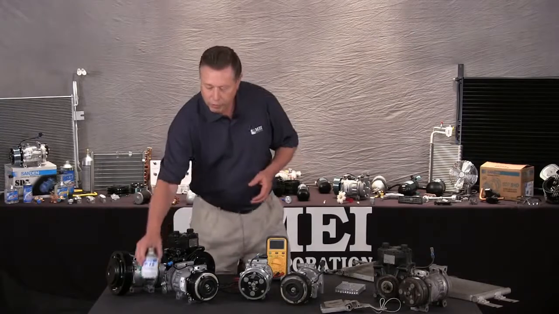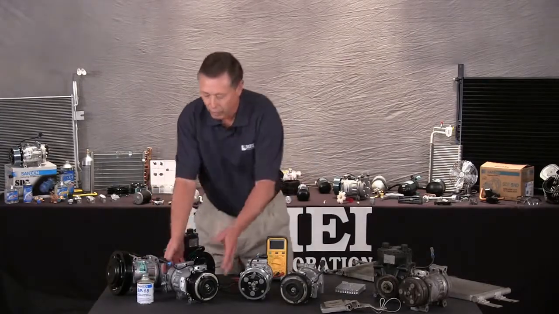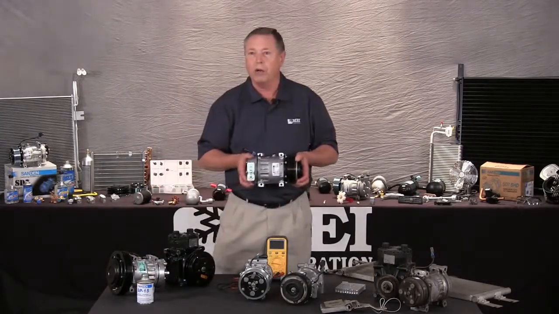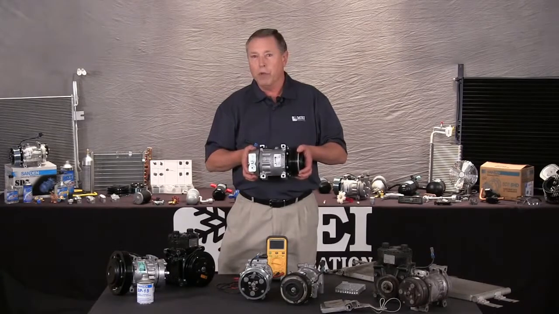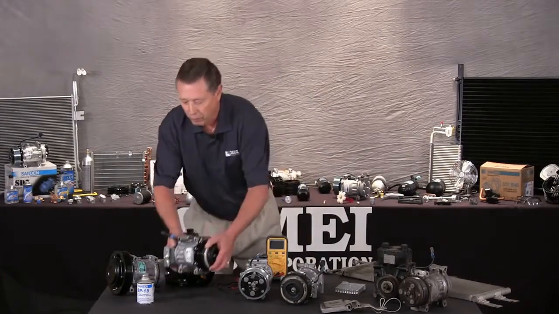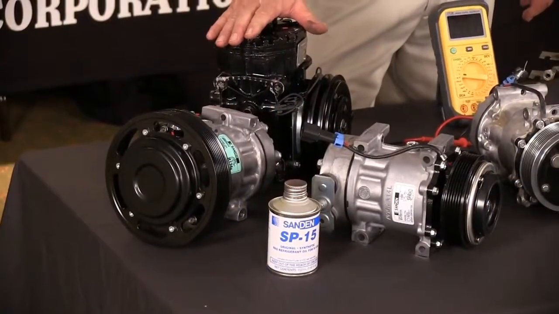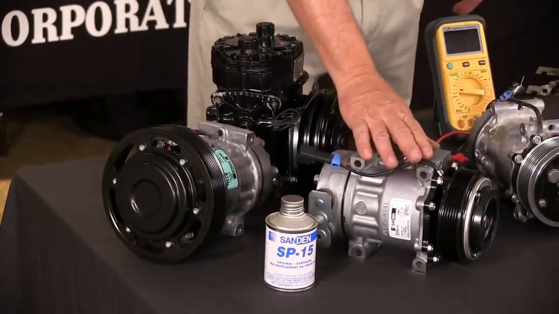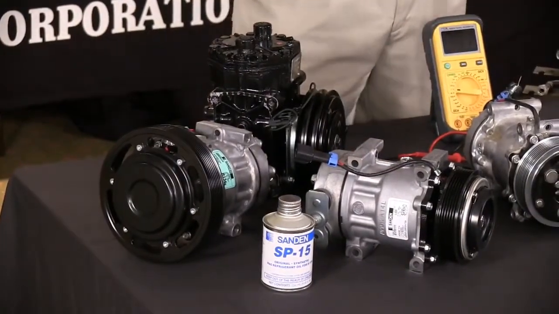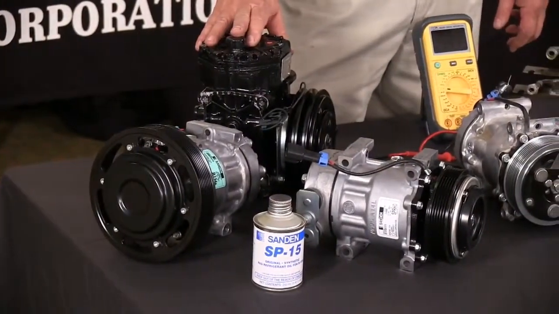Now, we have 2 basic styles of compressors. We have what I will refer to as a rotary style compressor. Most of these have 7 pistons inside of them. And then we have the upright style compressor. The upright style compressor has not been put on a truck since the year 2000, so this is going to be pretty much limited to older vehicles. The Sanden rotary style compressor is the standard compressor on virtually every truck today.